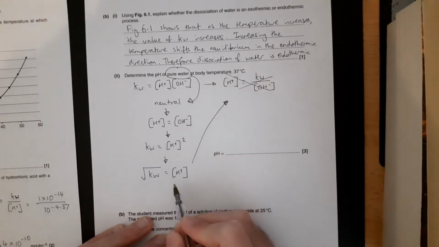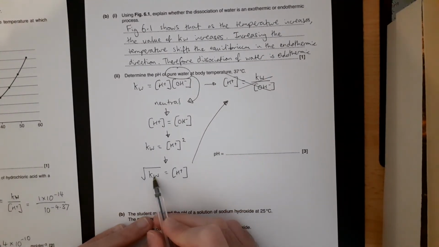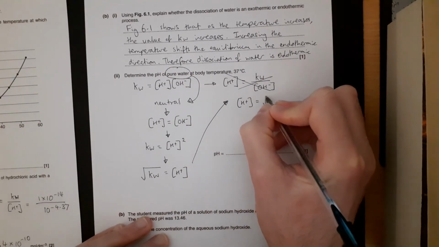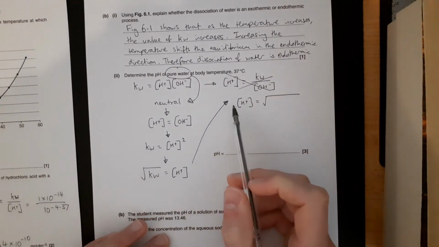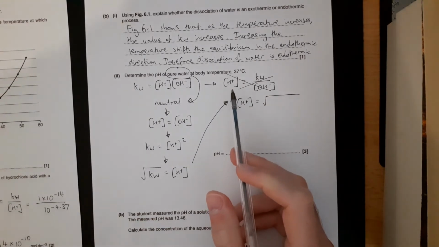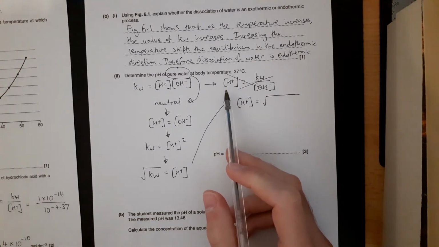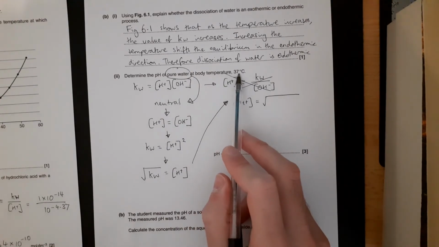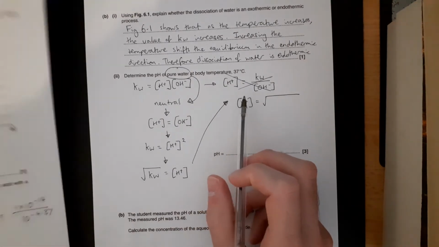Right. If the H plus concentration is the square root of Kw, then what is the value of Kw? Oh, it's 1 times 10 to the minus 14. No, it's not. It's 1 times 10 to the minus 14 at 25 degrees. Remember that Kw is an equilibrium constant, so it will be affected by the temperature. We're doing it at 37 degrees, and this is where the graph comes in.